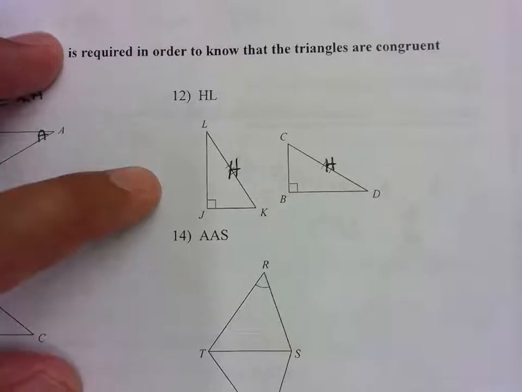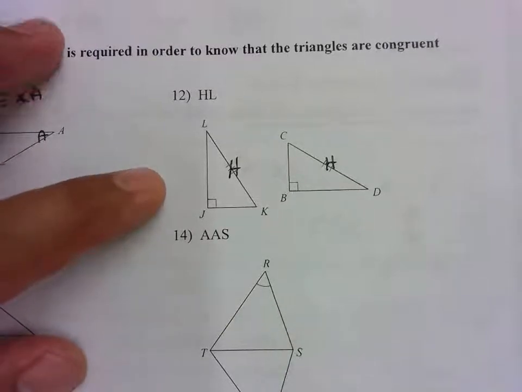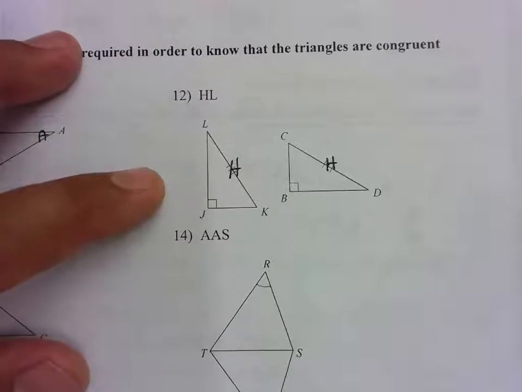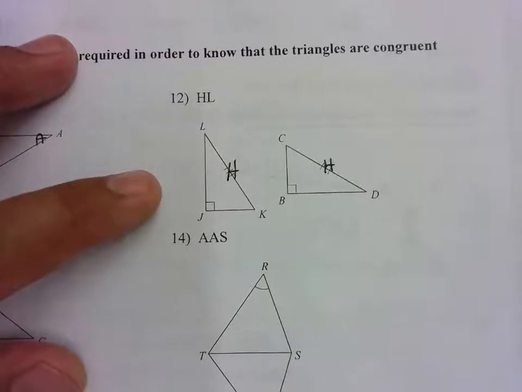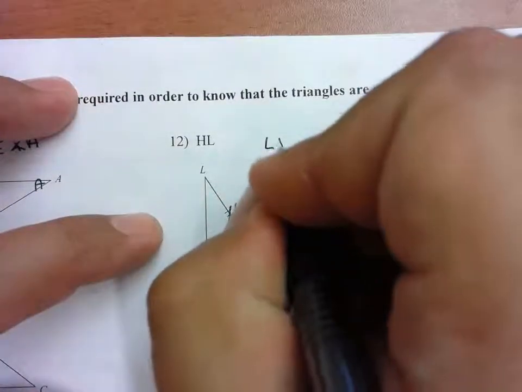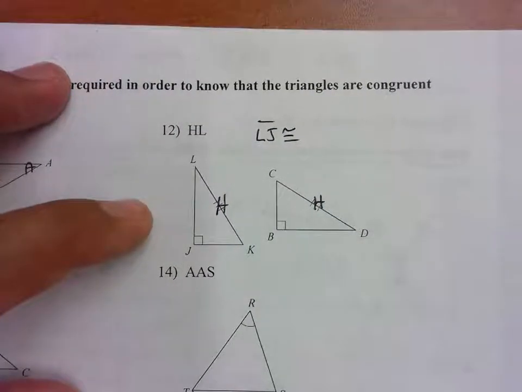Precious, find a leg in this triangle. Which one? J. J is an angle. Wait, what? A leg. A leg to a right triangle is a side. L is just an angle. To name a line, it's 2 letters. LJ. So LJ is congruent to what corresponds to LJ in this triangle? CB. BC.